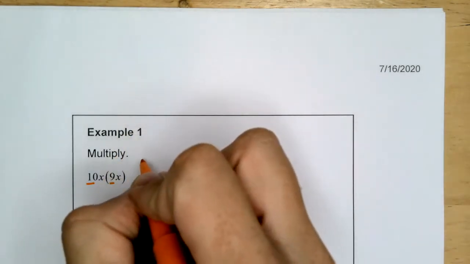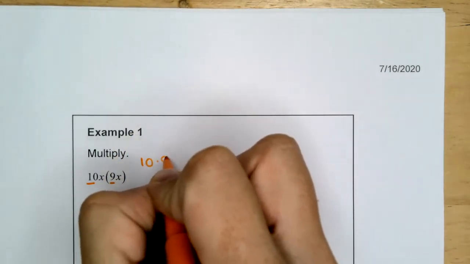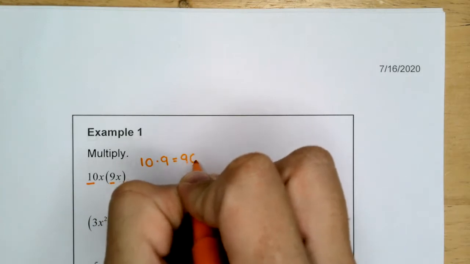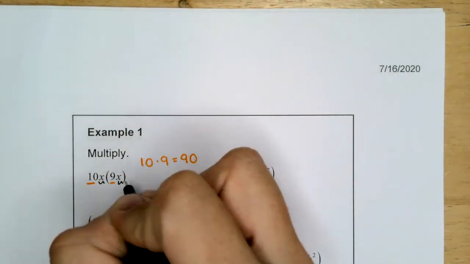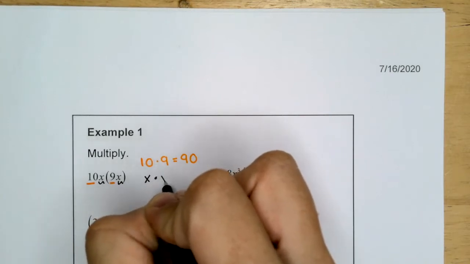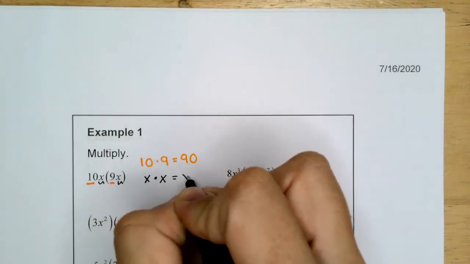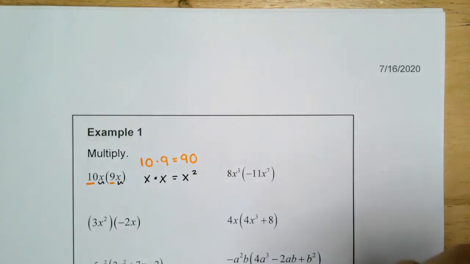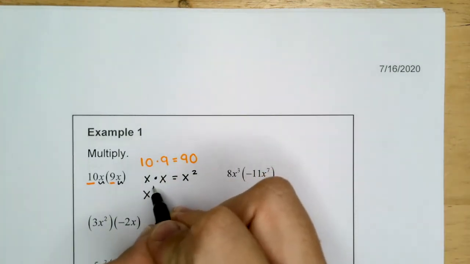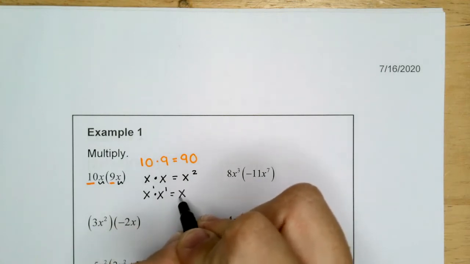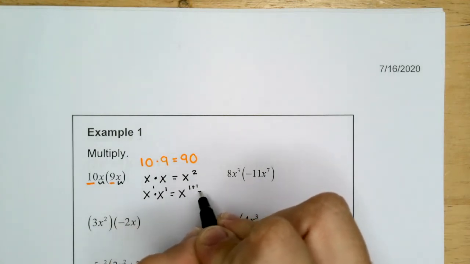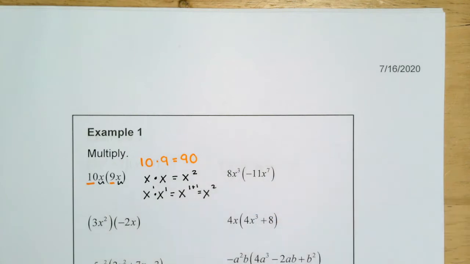So we multiply them. 10 times 9 is 90. And then the two like terms are the two x's. So x times x is x squared, or we can think of it as x to the first power times x to the first power. The exponent rule says to add them, 1 plus 1 is 2.